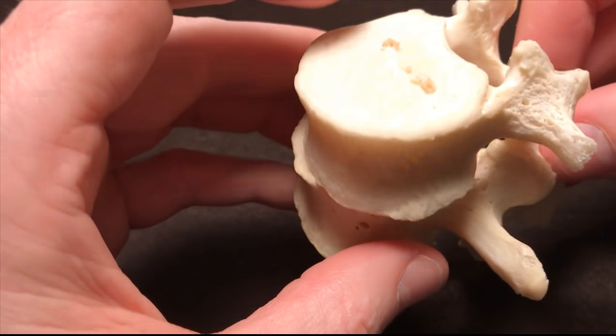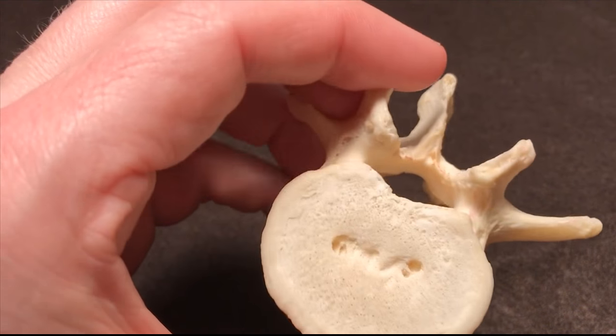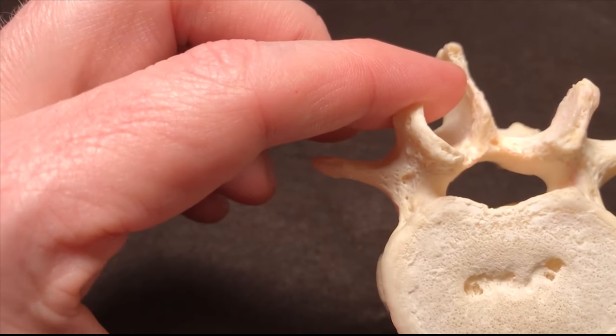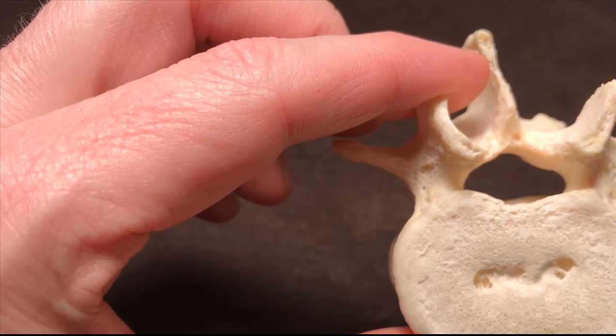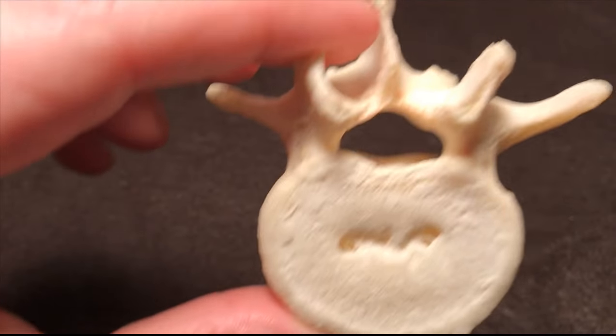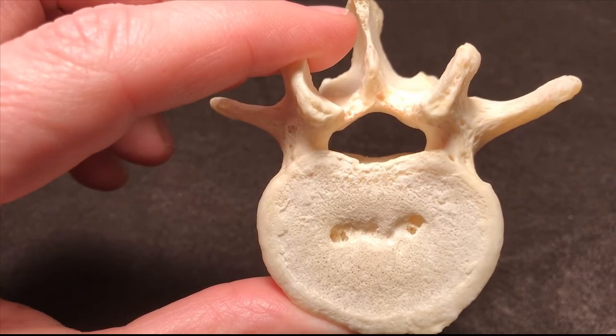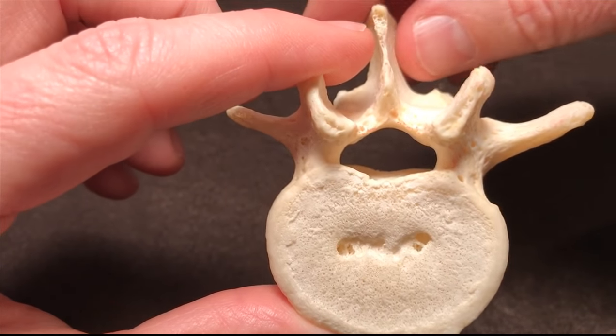One more thing we need to look at is the so-called vertebral foramen, and that's basically this hole back here. That's where the spinal cord lives, or if you're in the lower lumbar spine, that's where the cauda equina lives. So that's what a typical vertebra looks like.